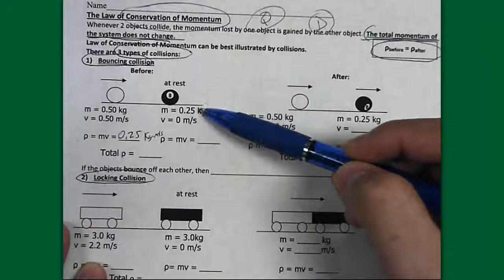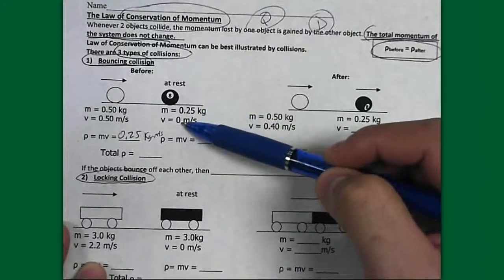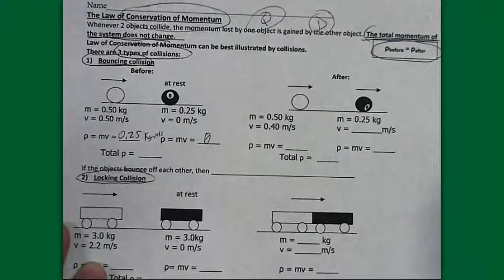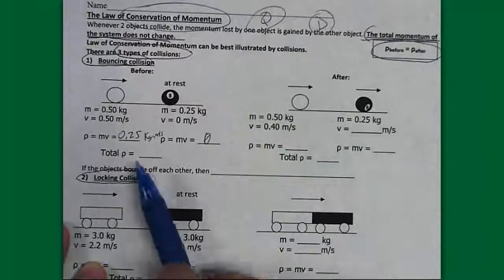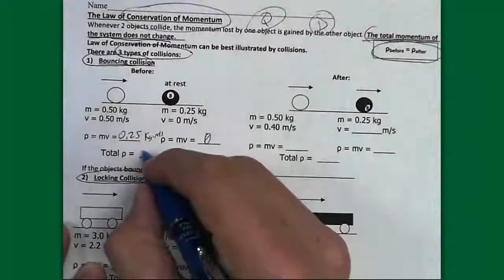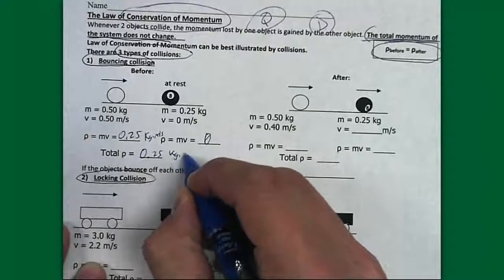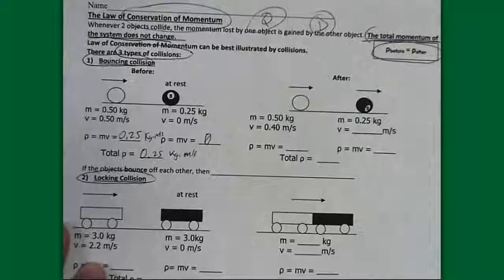Likewise, I can find the momentum of the 8 ball, and since it has a velocity of 0, it also has a momentum of 0. And then the total momentum of the system is simply the momentum of the two objects combined, and that's 0.25 plus 0, which gives us a total momentum of 0.25 kilogram meters per second. Pretty simple, right?